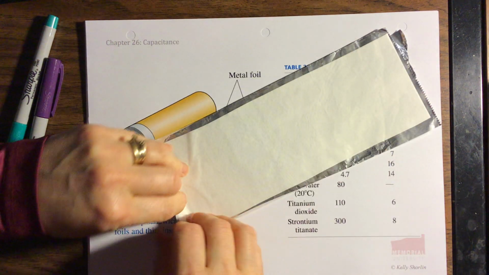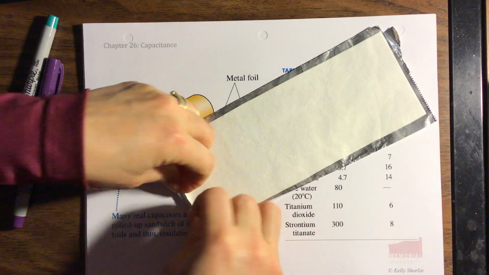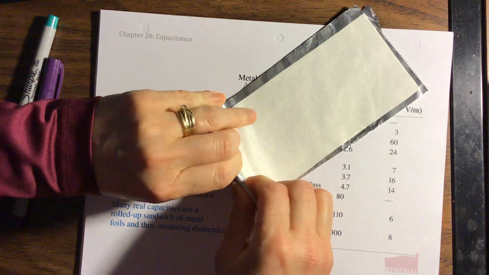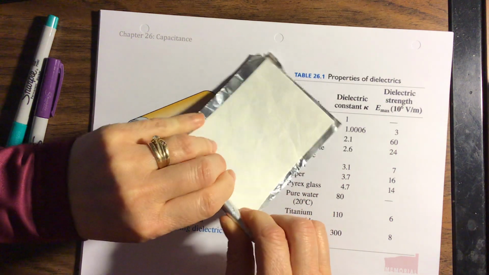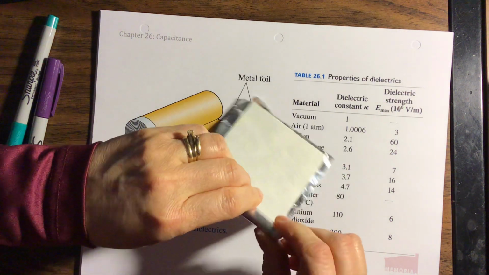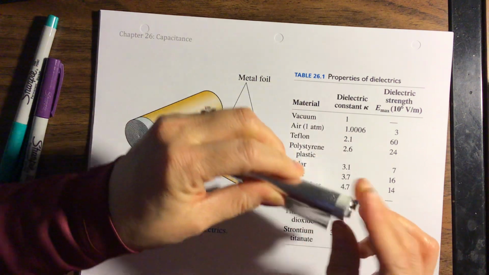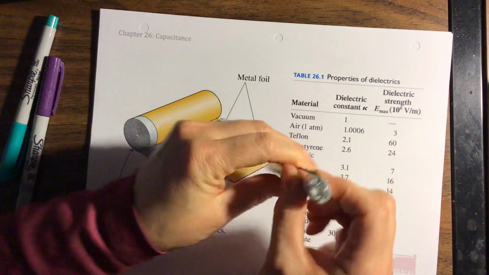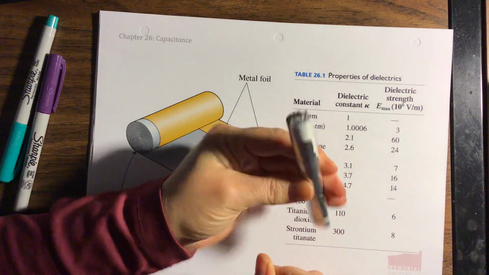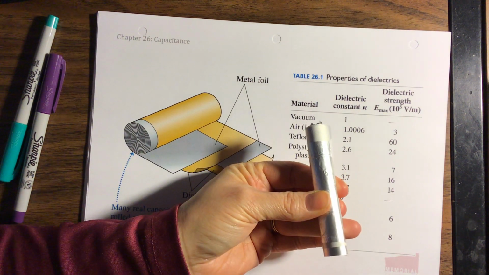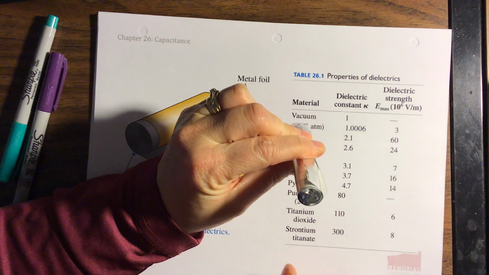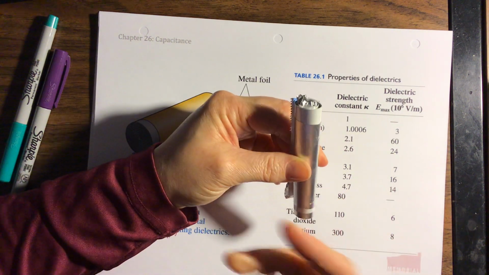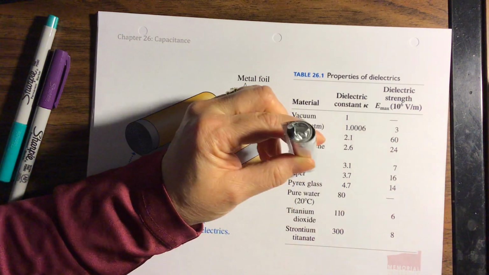So right now, I've got a pretty big area, but if I roll it, this is a little bit hard to do. If I roll it up tight, and of course if I were a technician making a proper capacitor, I would do a better job. You see now all of a sudden this is a lot smaller. So practically this is how they actually make capacitors with dielectrics, to give them a large area that doesn't actually take up a lot of space.